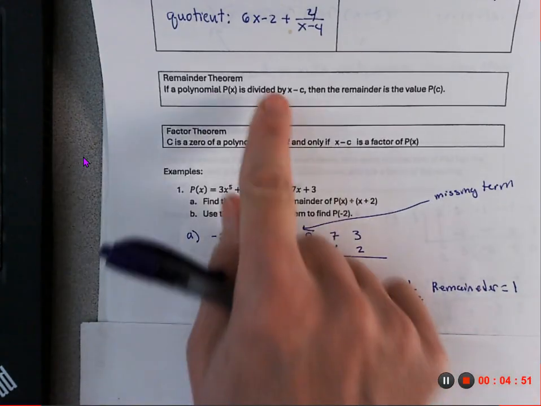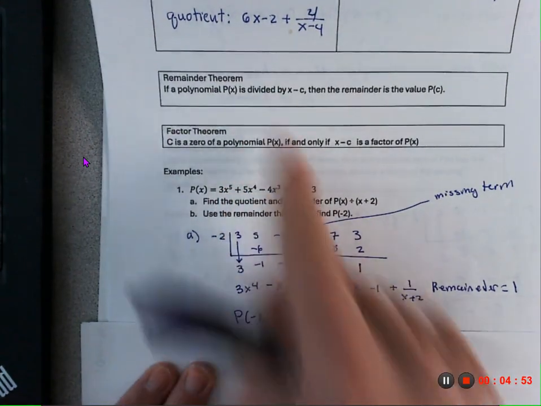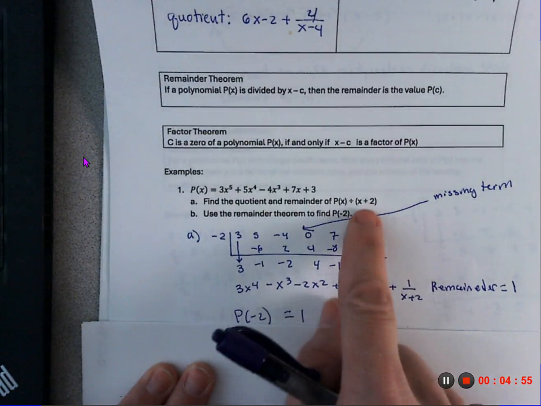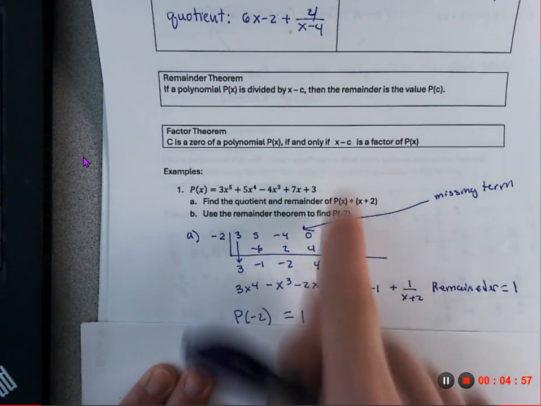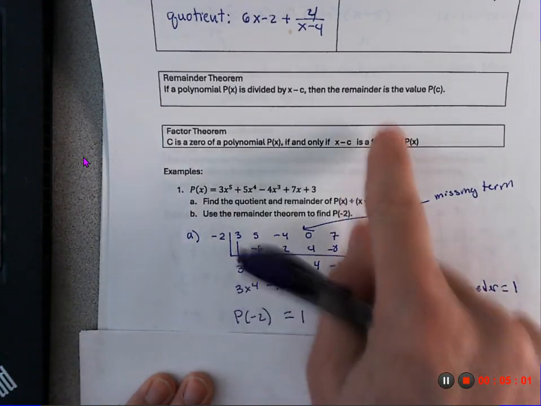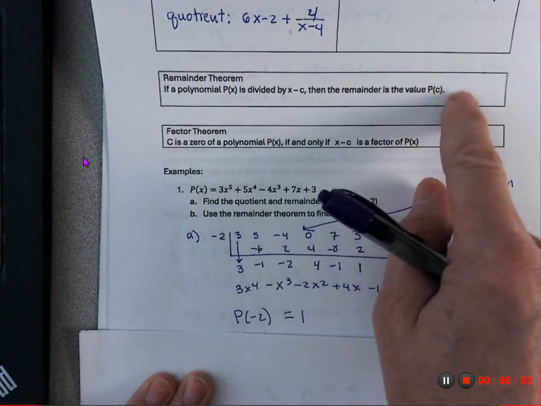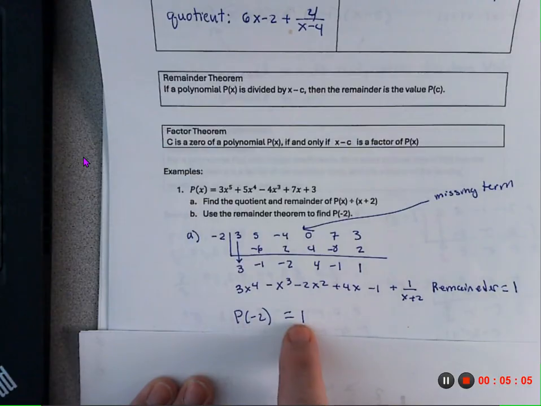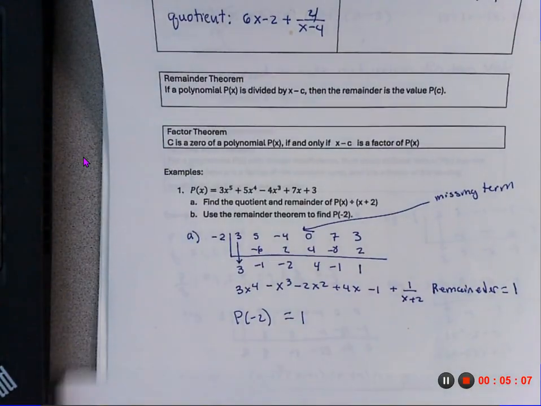So if we use the remainder theorem, we divided this polynomial by x plus 2. So the remainder, which is 1, is the value p of c, so p of negative 2 is 1. So you can check that on your calculator. So that's a pretty useful fact.